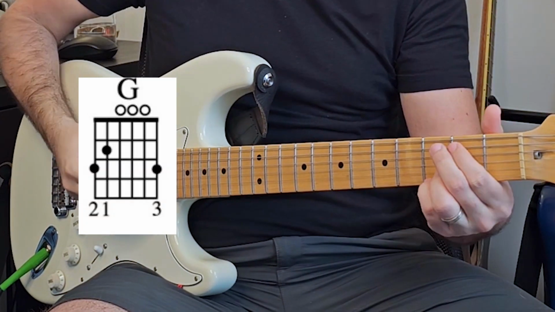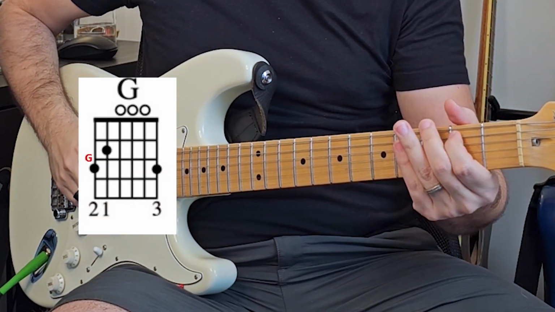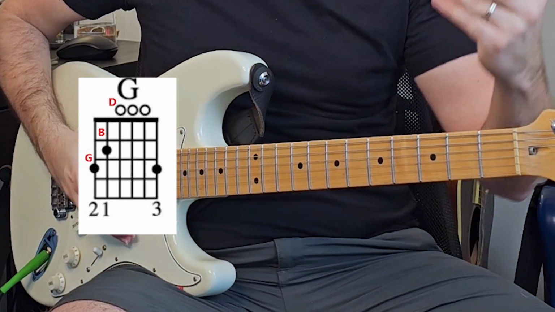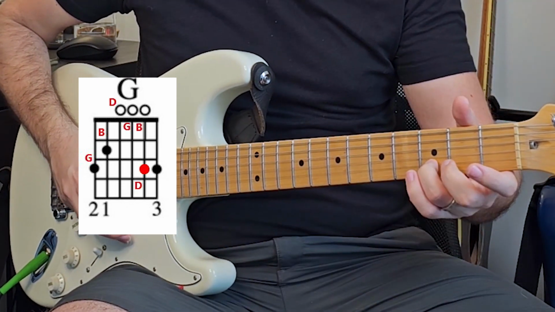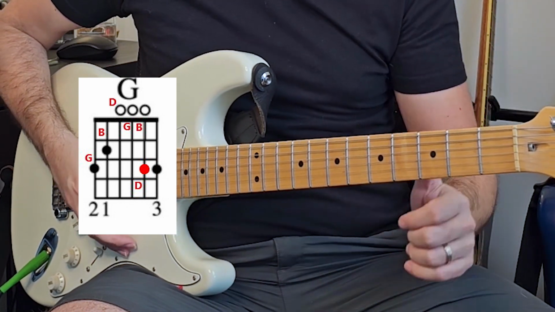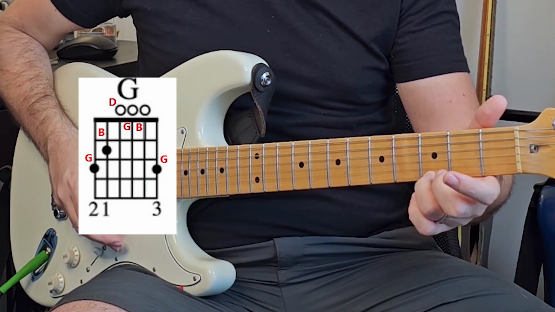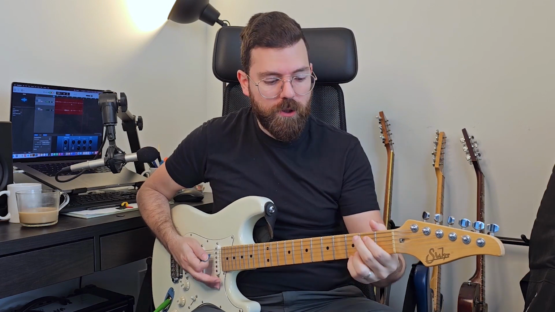In this case, the three unique notes are G, B, and D. And then we're repeating those notes. We got another G here, we got another B here, or a D, depending on how you finger the G chord, and then another G note. Okay, so G, B, D, three unique notes.